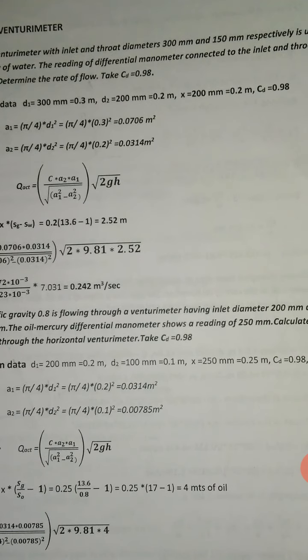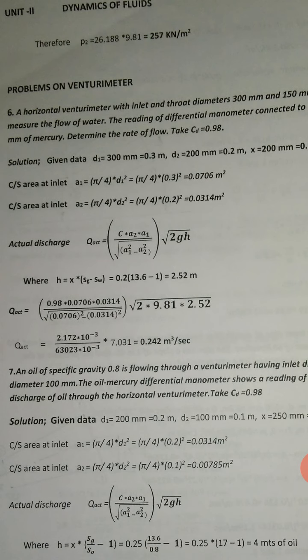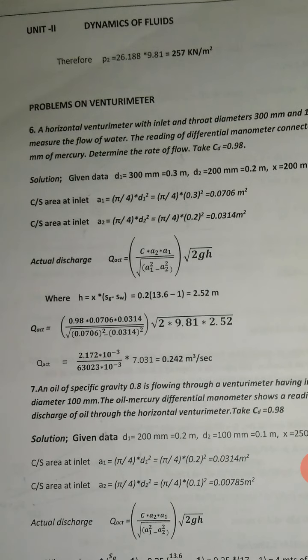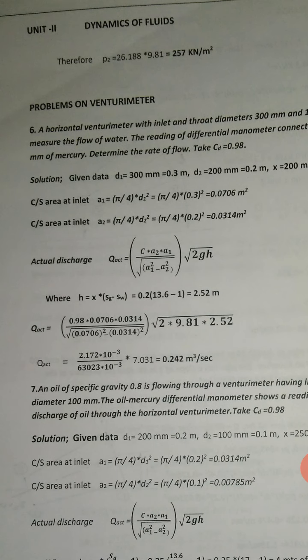The solution: the given data is d1 equals 300 mm, 0.3 meter, d2 equals 150 mm, 0.15 meter, x, the reading of the manometer, 200 mm, that is 0.2 meter, CD equals 0.98. First of all, you have to determine the cross section area at the inlet and outlet. The cross section area at the inlet A1 equals pi by 4 d1 square, that is 0.3 square, that is 0.0706 meter square. Cross section area at the outlet A2 equals pi by 4 d2 square, that is 0.0314 meter square.